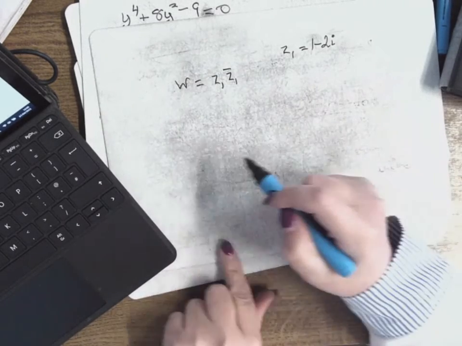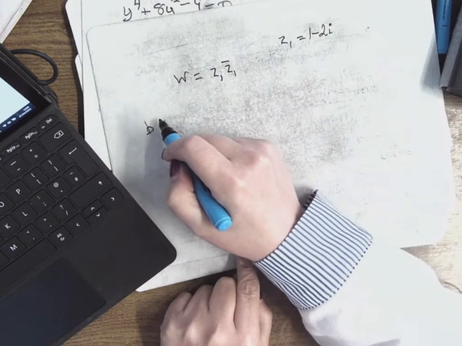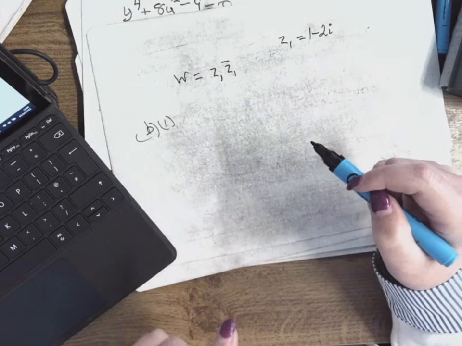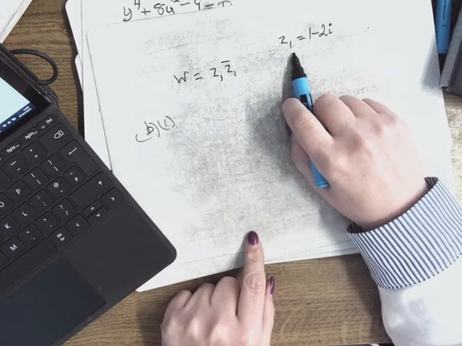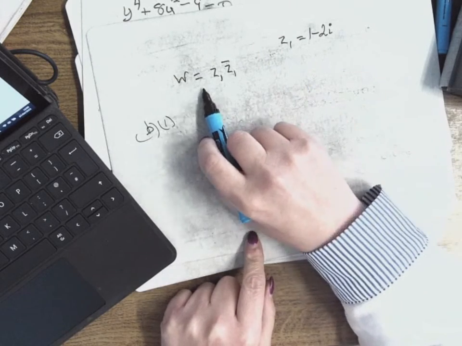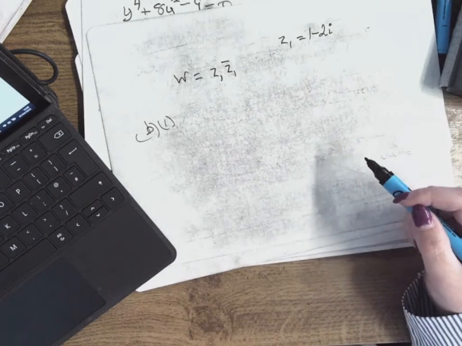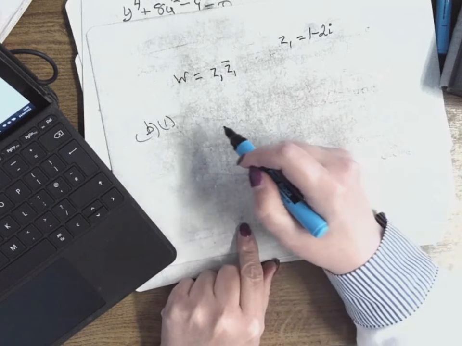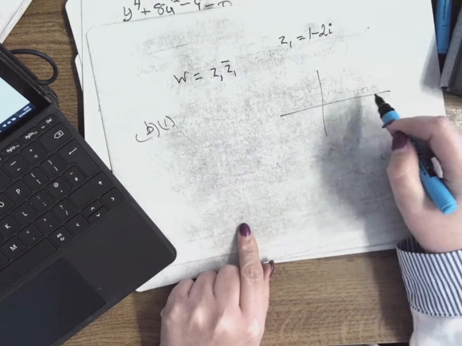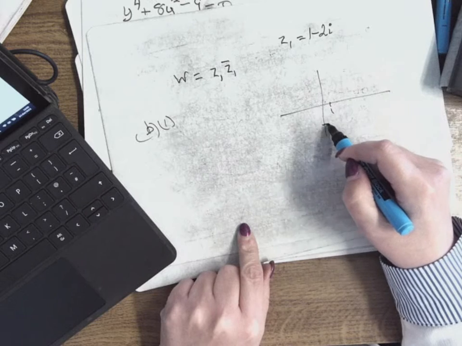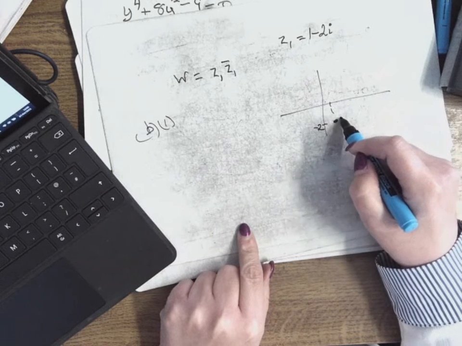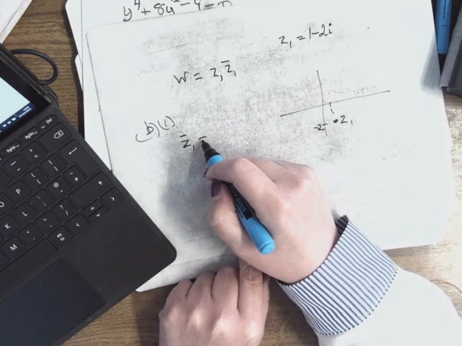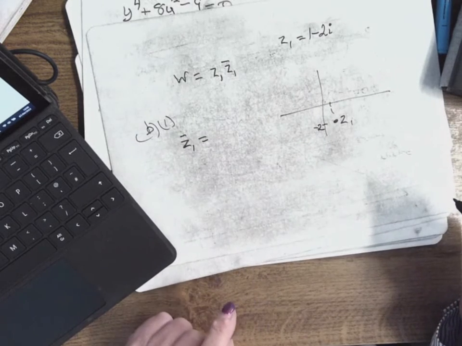B part 1. Right, okay, so B part 1 says, okay, girls, it was the last question on the sheet, the exam questions I gave you. So it says Z1 is this up at the very top of the question. It said W is equal to that, right? And you have to plot Z1 conjugate and W on the Argand diagram, okay? So you plot Z1 on the Argand diagram, that's fine, that's 1 minus 2i, there it is, that's Z1, right? Z1 with a line across the top of it, that's the conjugate, okay?